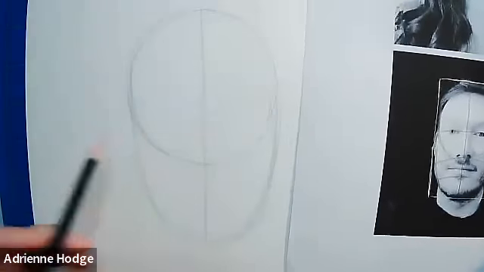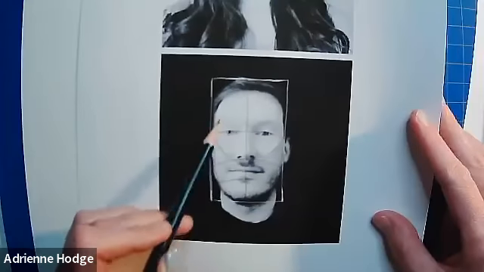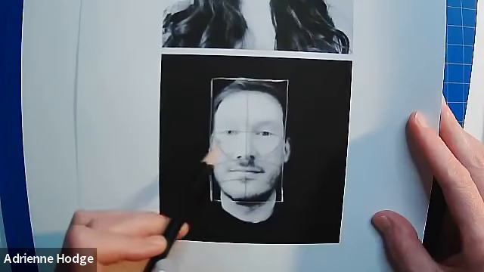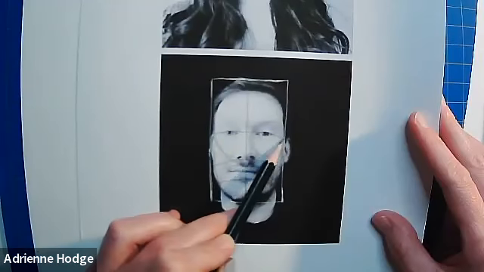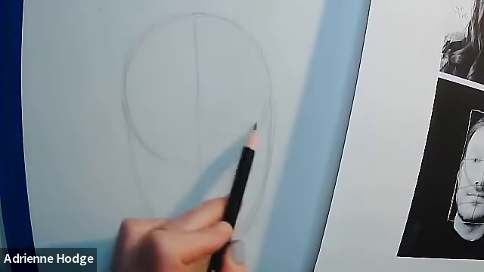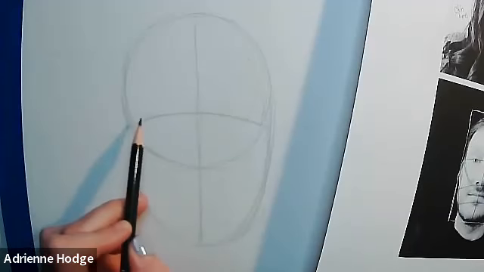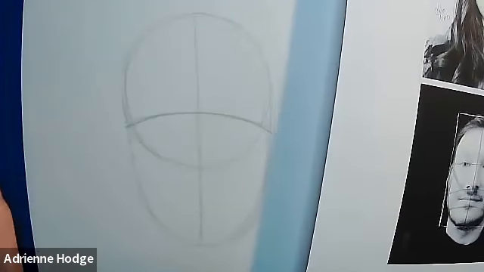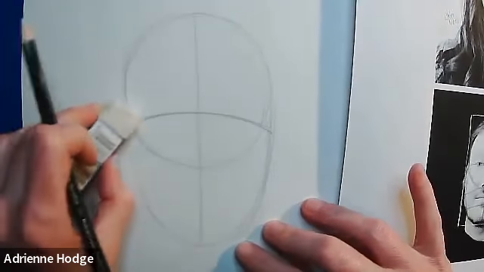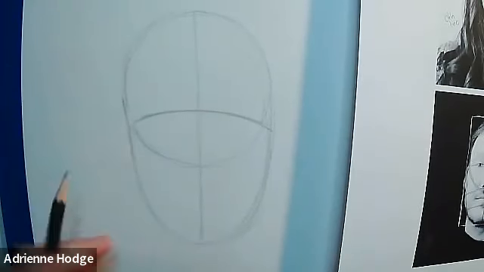Okay, so we've got the vertical axis, and you can draw that box around your egg shape again if you need to help you see the halfway line. But just looking at this, I can see that his eyes are more than halfway up on the head. So I'm going to do the eye line about here. Again, I don't want to make that line too dark so that I can adjust it later if I need to.